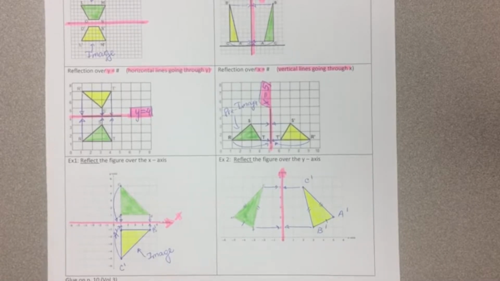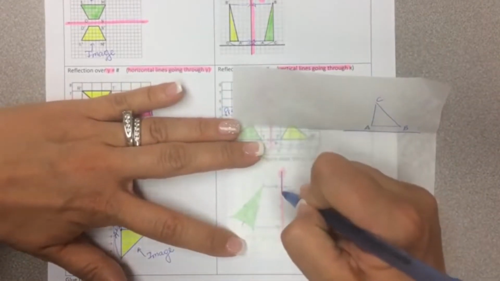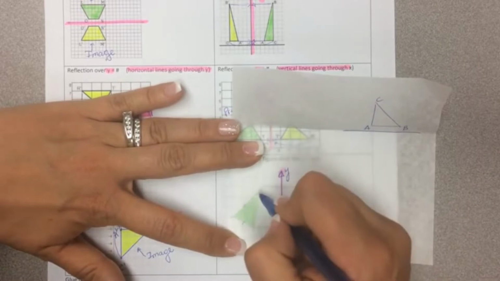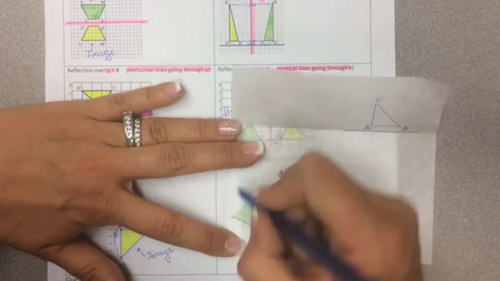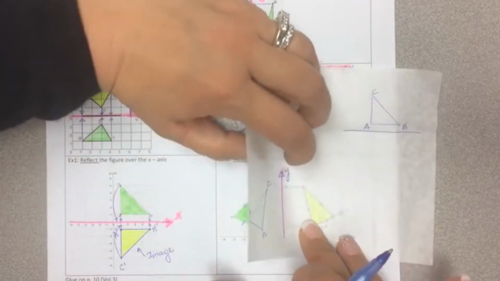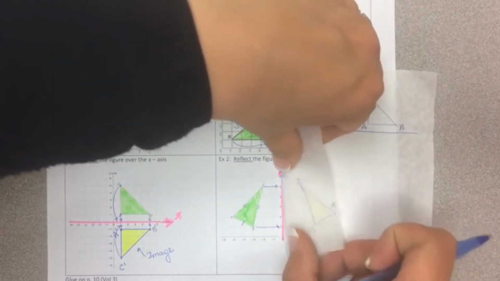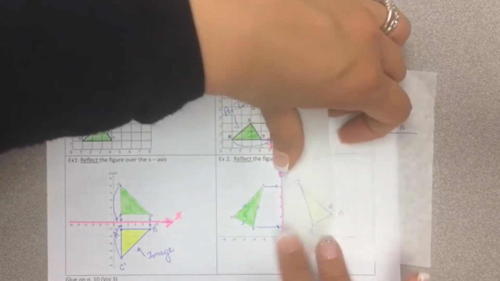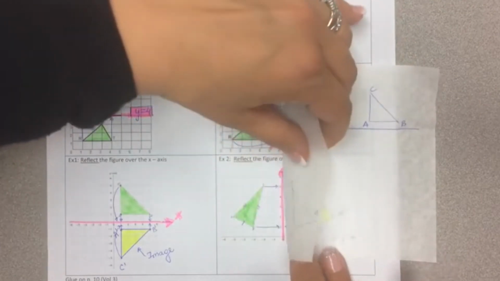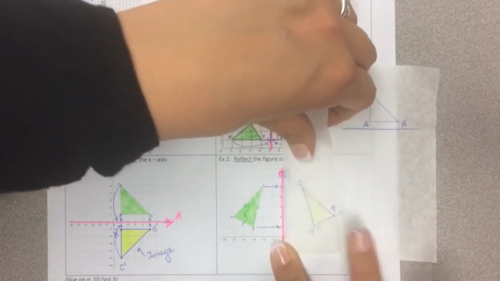To make sure that everything was done correctly, another idea is to use the transparency. Here's my reflection line, and the triangle ABC, and if I fold over my reflection line, the pre-image and image overlap. So thinking about what happened from here to there, pre-image to image, perfect match.